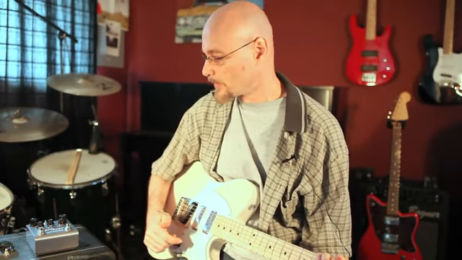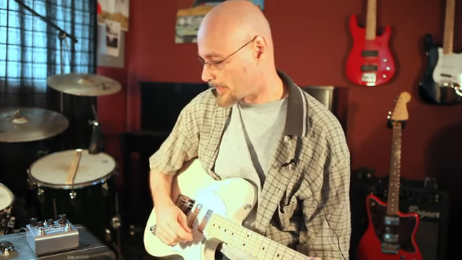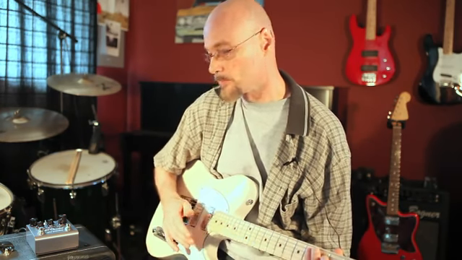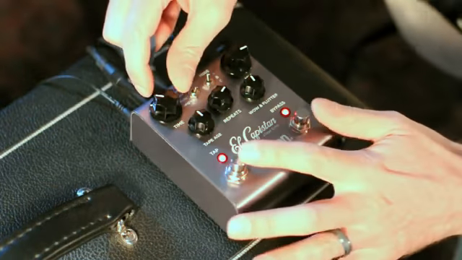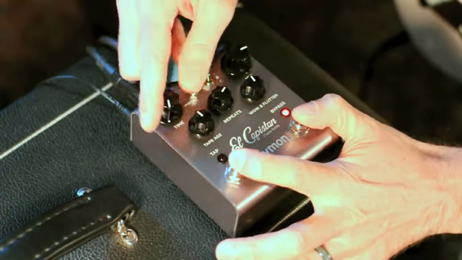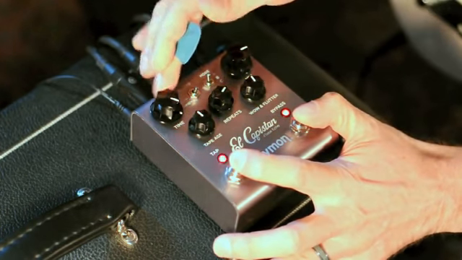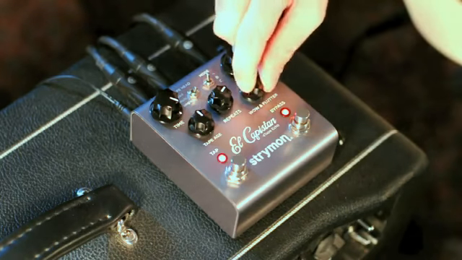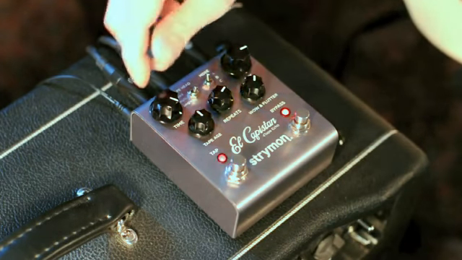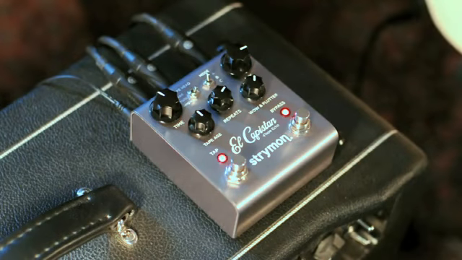The secondary function for the time knob is a spring reverb. Actually, a lot of these magnetic and tape delays had spring reverbs in there to add a little more to the ambience and the sci-fi stuff. So by holding down tap and bypass, we can mix in a spring reverb. Mix that to whatever degree you want.